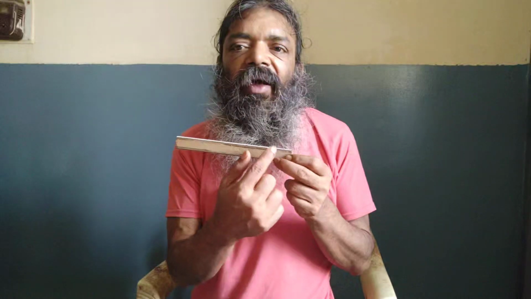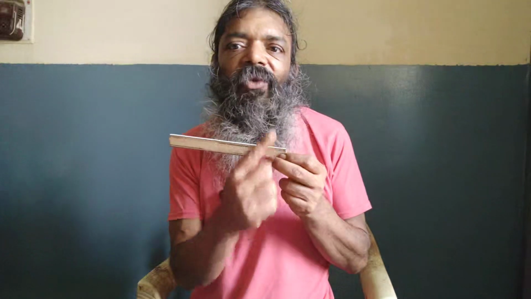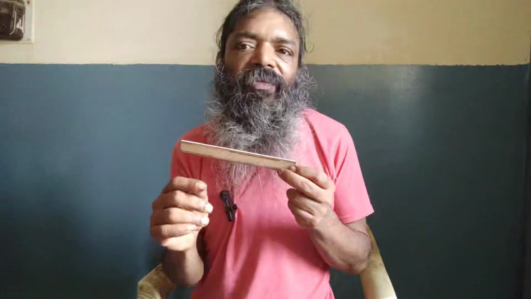Out of four combinations, the probability of zero heads is 1 by 4, so 0 into 1 by 4 is 0, nothing. I am interested in heads. For one head, the probability is 1 by 2, so 1 into 1 by 2 is 1 by 2.